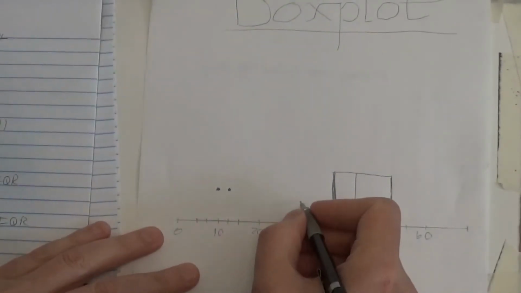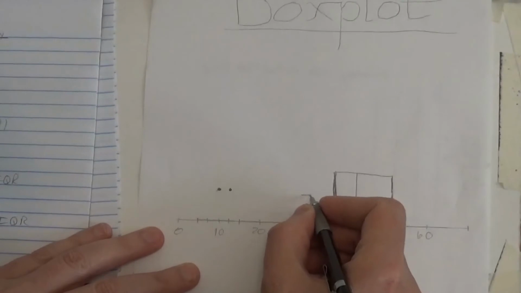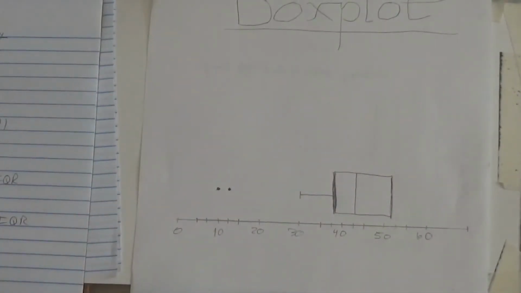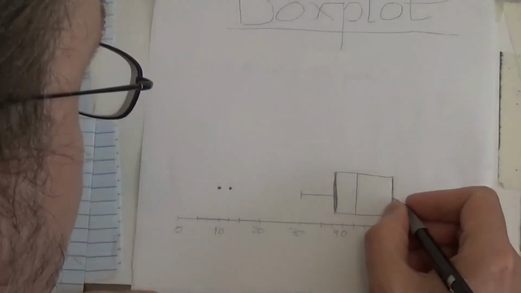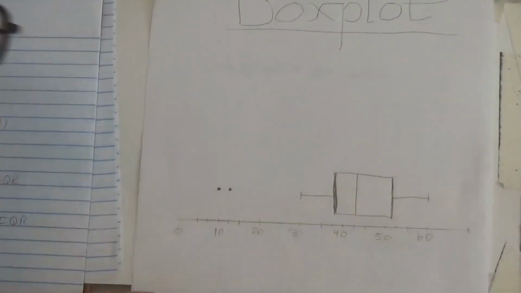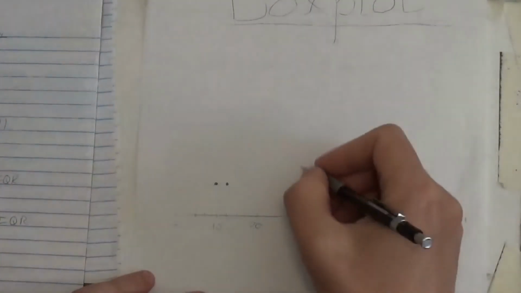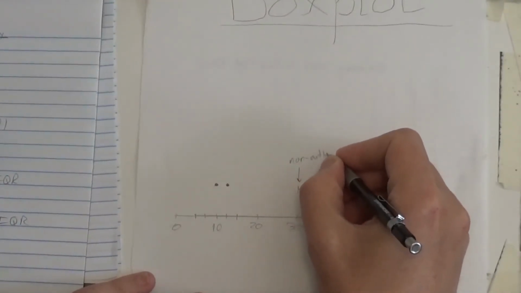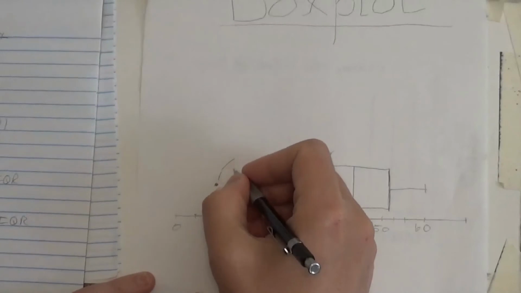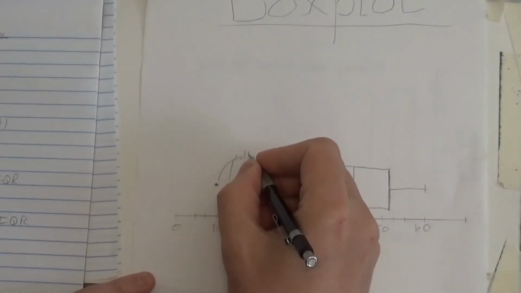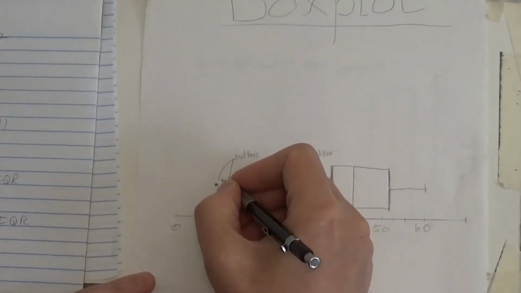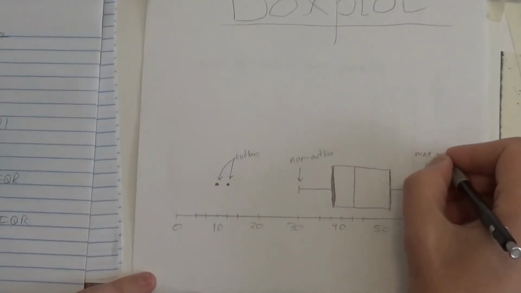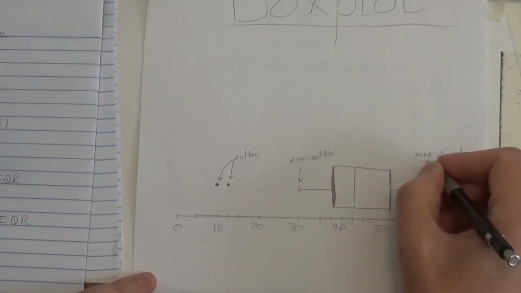So 29.3 is almost right at 30, so we just make the fence go like this. And then the upper end, there were no outliers, so we just go all the way up to 58.2, which is right here. So this, let's label non-outlier, and these two outliers. And then here, also max is not an outlier.